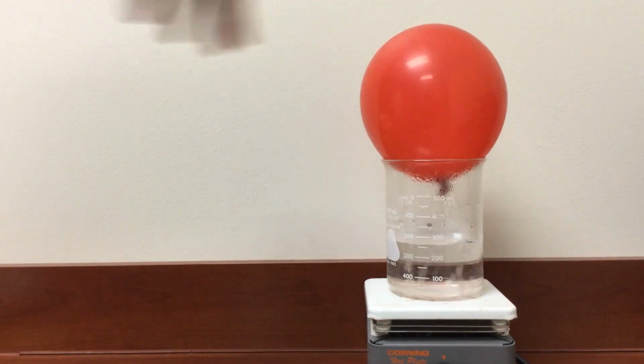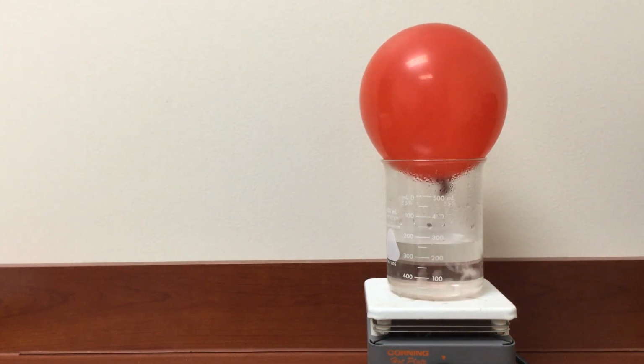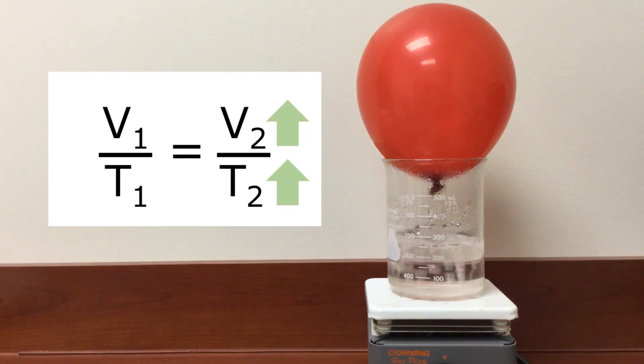Here you can see that as the temperature of the air increases, the volume that the air takes up also increases. That's because volume and temperature are directly proportional. As one goes up, the other goes up as well.